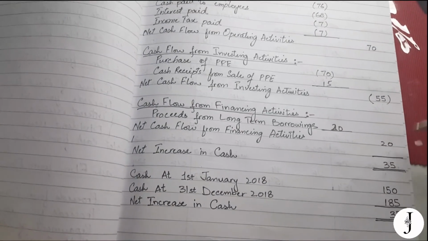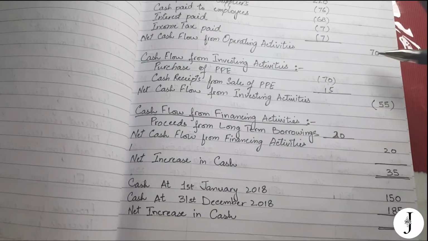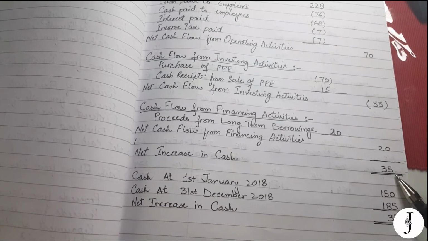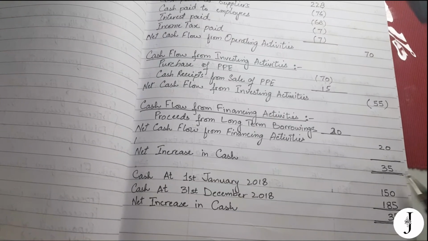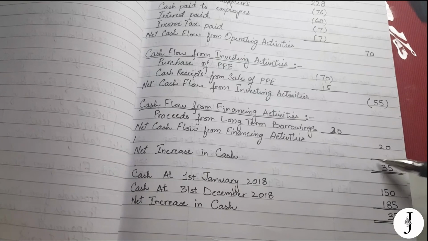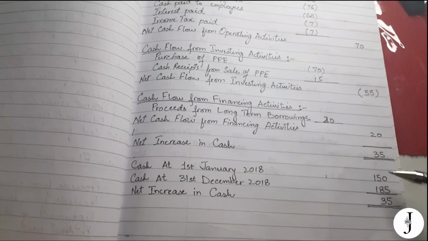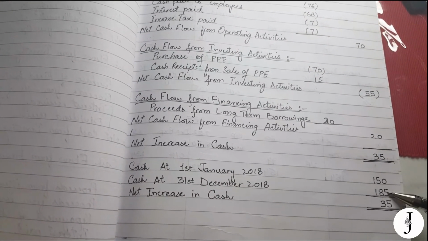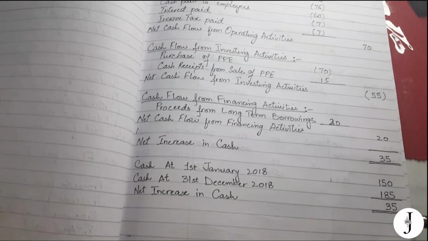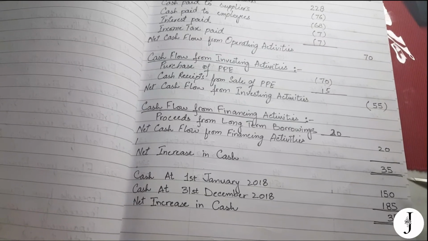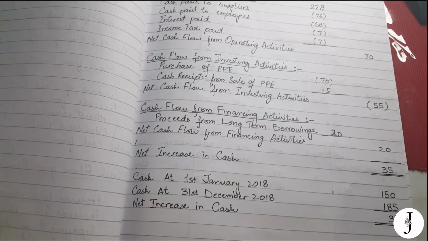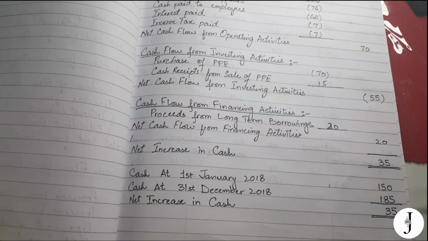We have three figures from three different activities. We will add up and we get the net increase in cash. This is 35,000. So this is what we were looking for actually. We did all the calculation to find this value, which reconciles with our opening and closing balance difference. This is the net increase in cash, 35,000. If these two figures do not reconcile, it means that we have made some mistake. These two figures must be reconciled.